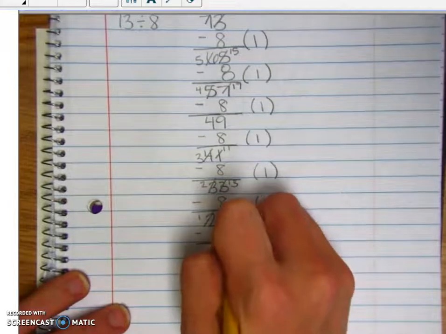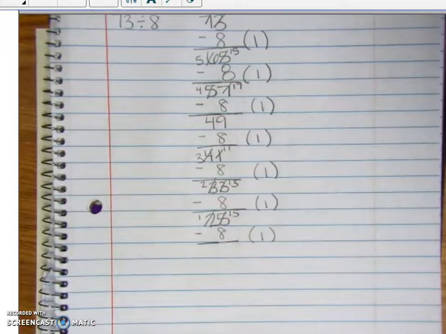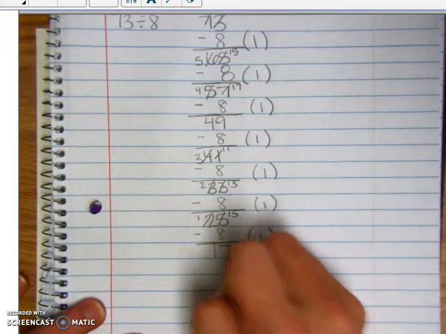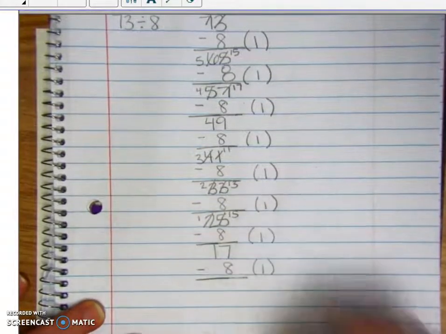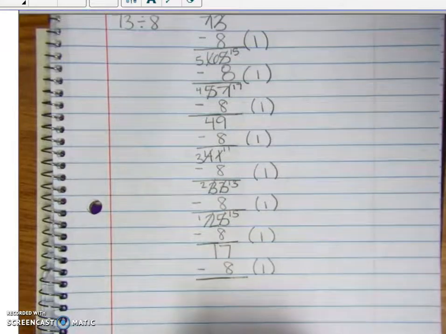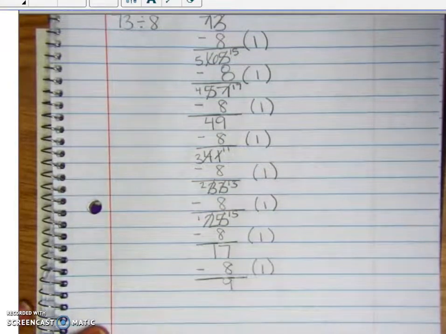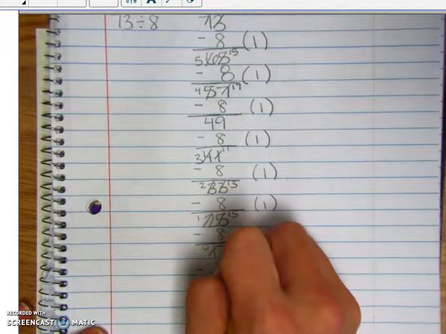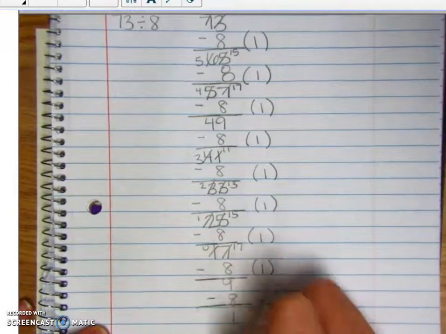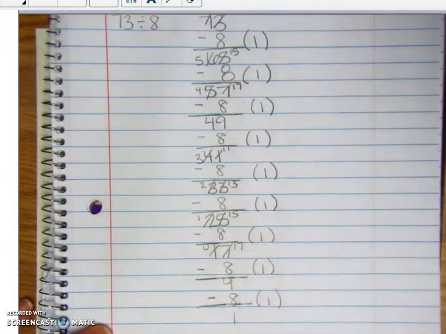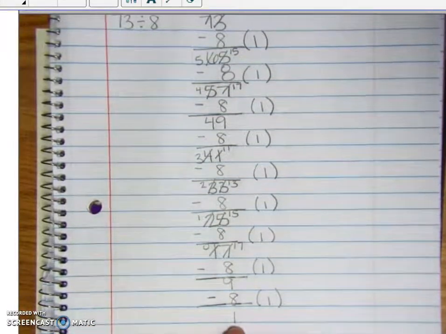Have to do some regrouping. Subtract 8 more, 1 for each box. Have to do some regrouping. Subtract 8 more. That's 1 for each box. And then 1 coat left over.